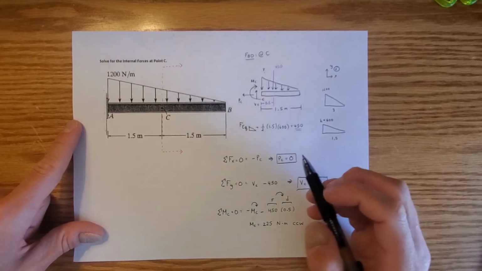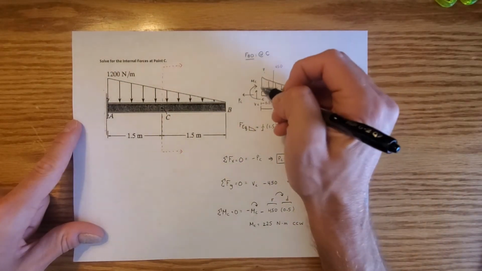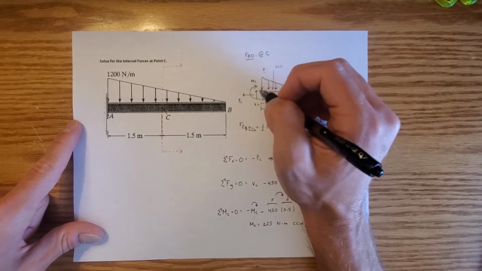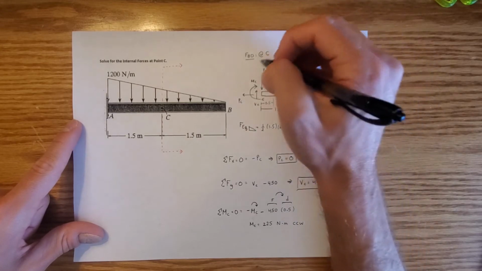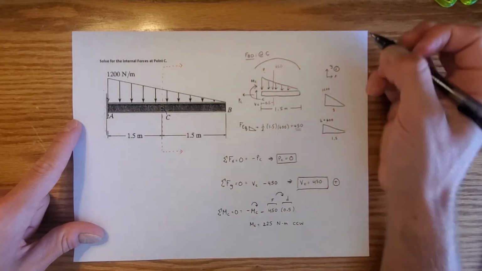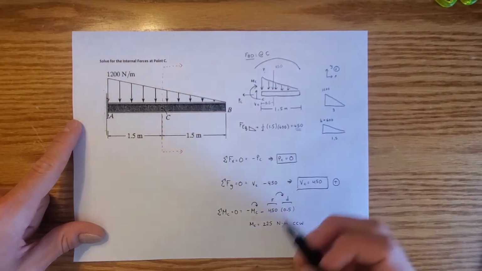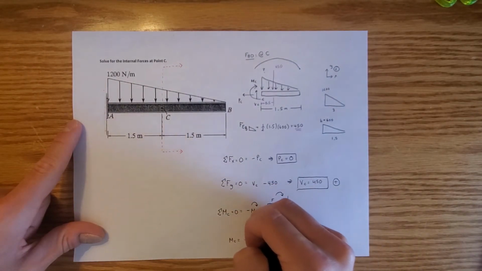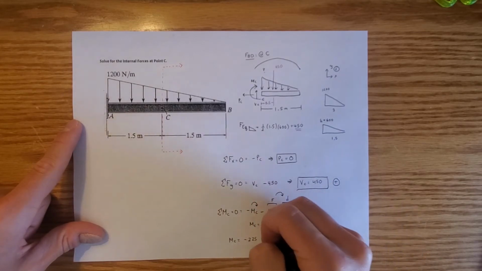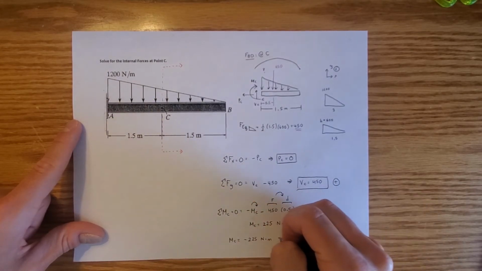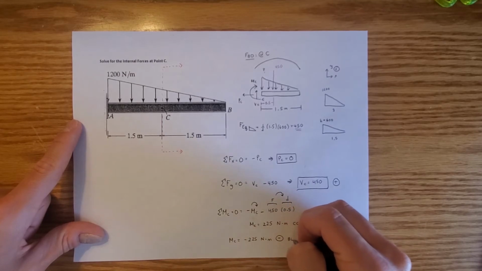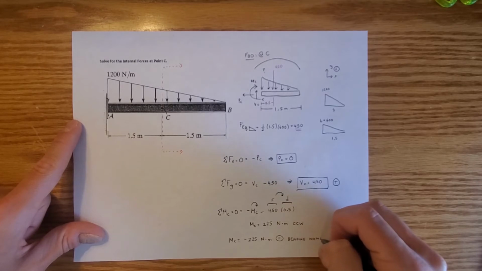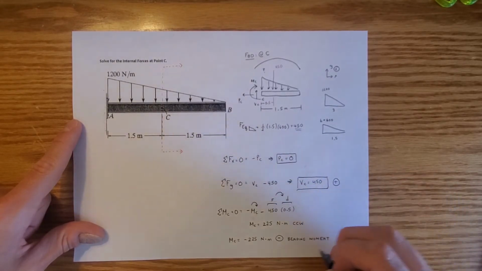But technically, if the moment was drawn this way, in the opposite way that we draw it in the free body diagram, that would cause our beam to frown. So because that would be causing the beam to frown, what that actually means is that MC, our final answer, has to be negative 225 Newton meters. That's a negative bending moment, because it causes the beam to frown.